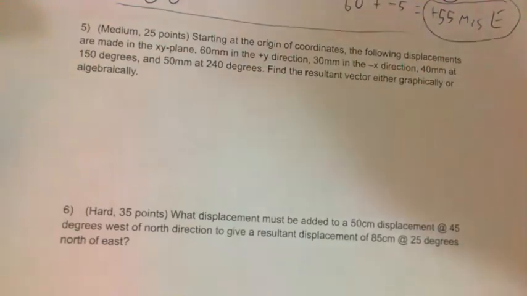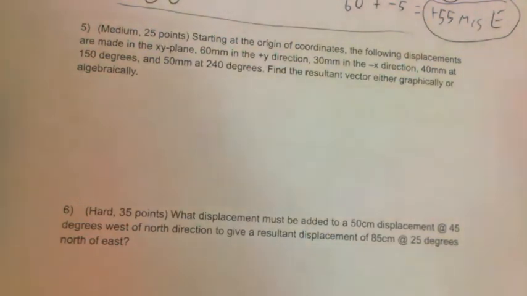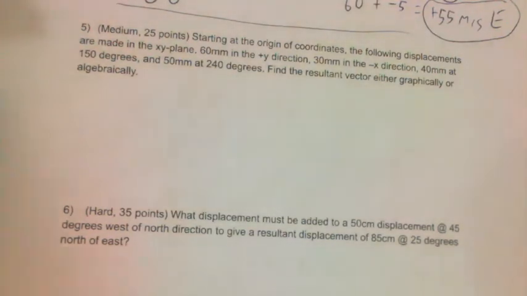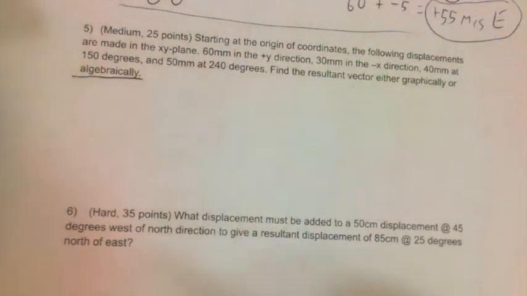We're almost done. Starting at the origin of coordinates, the following displacements are made in the xy plane. 60 millimeters in the plus y direction, 30 millimeters in the minus x direction, 40 millimeters at 150 degrees, and 50 millimeters at 240 degrees. Find the resultant vector either graphically or algebraically. Okay, so I'm not going to draw this to scale. I'm going to do it algebraically. If you want to get a protractor and a straight edge, or a ruler rather, to do this graphically, you totally can. You'll get the same thing.